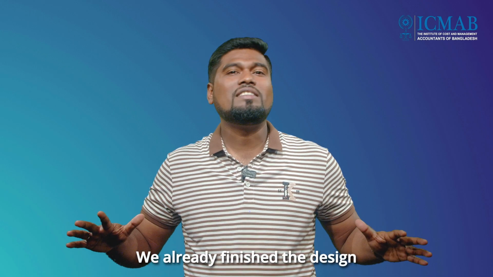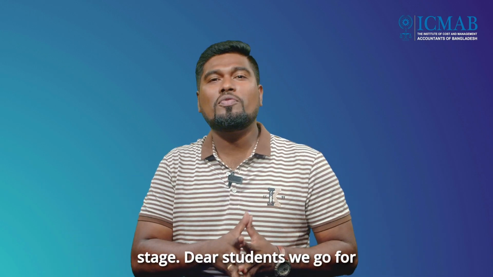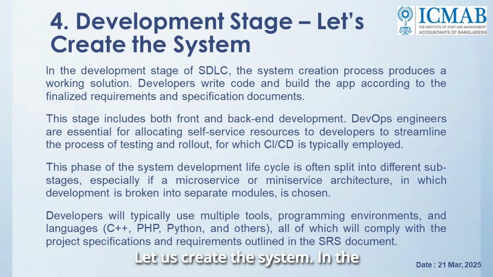We have already finished the design stage. Students, we go for the development stage. Let's create the system.